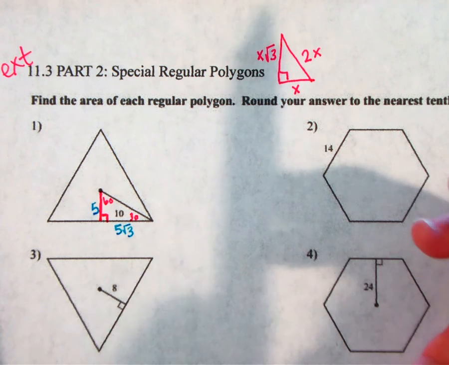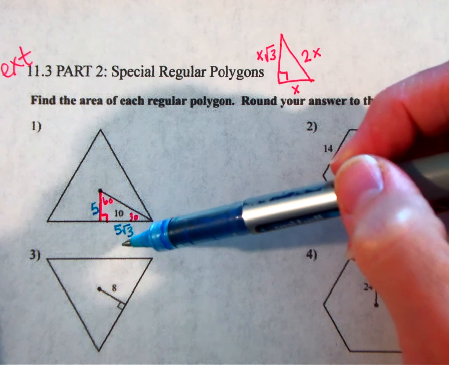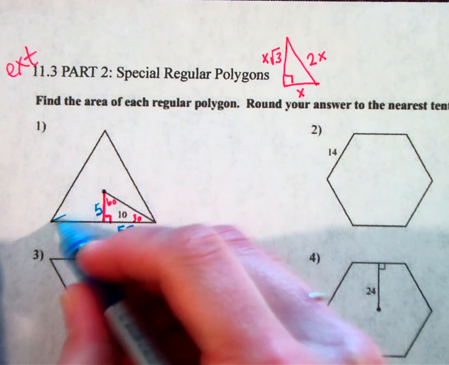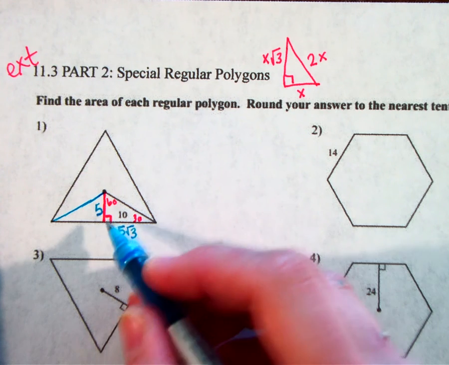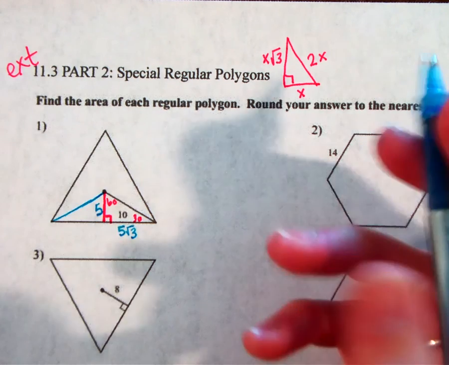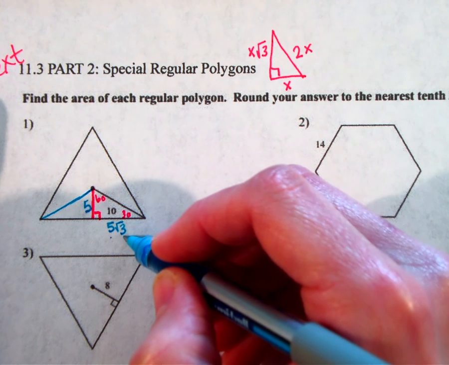One way to do this problem is to find the area of this one triangle and then multiply it by how many triangles there are. But really what we were doing before was finding the area of this triangle here and then multiplying it times 3 because there were 3 of those. So half the side length is the 5 radical 3.